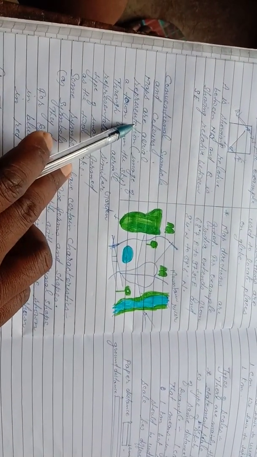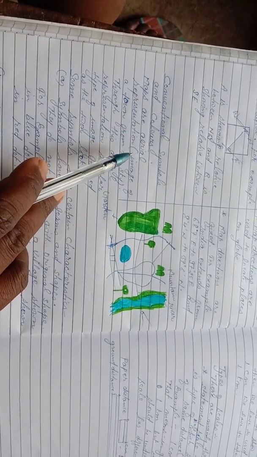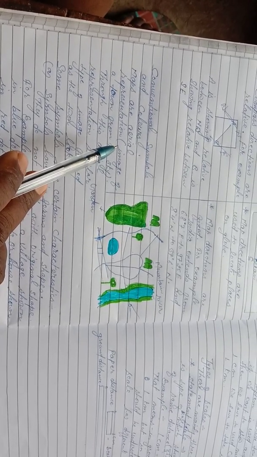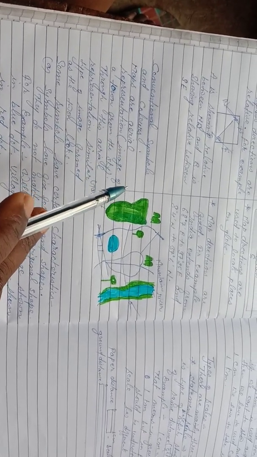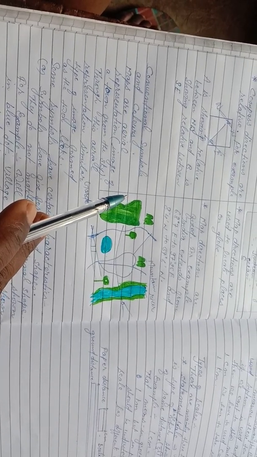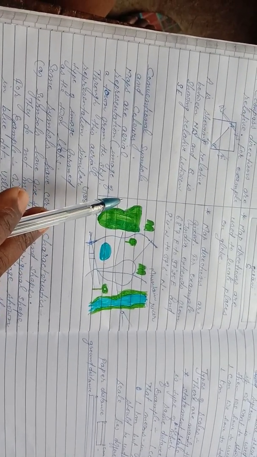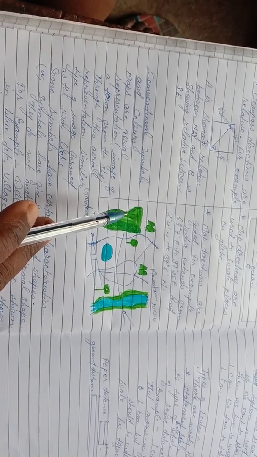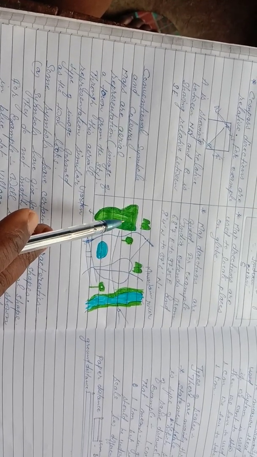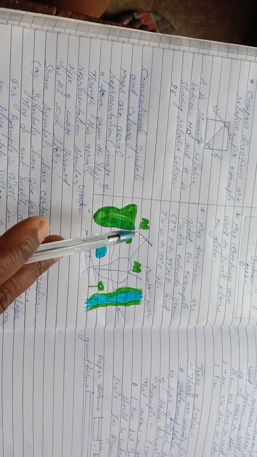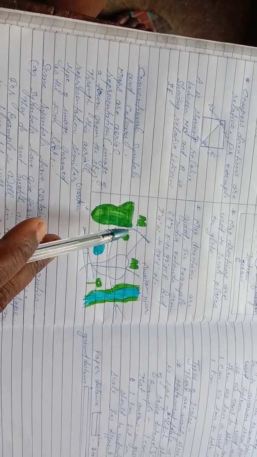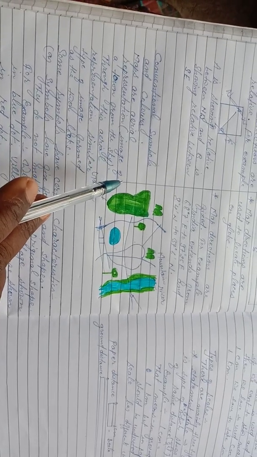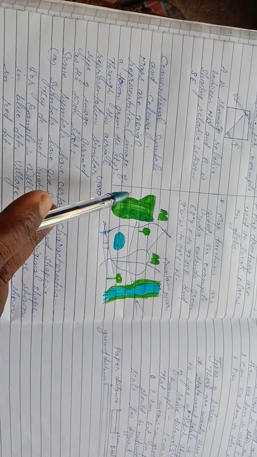So here let us see. Maps are aerial representations, an image of a town from the sky. Aerial representation means that in the map we cannot see the real building or real river, but they are drawn just to understand it.